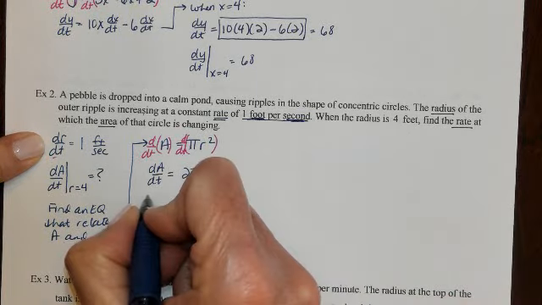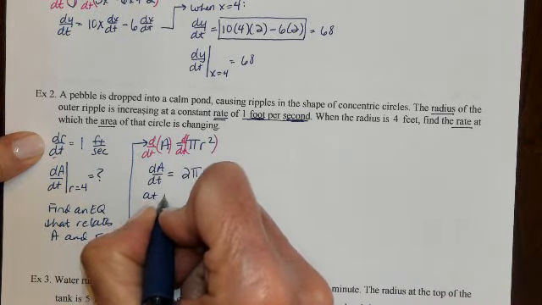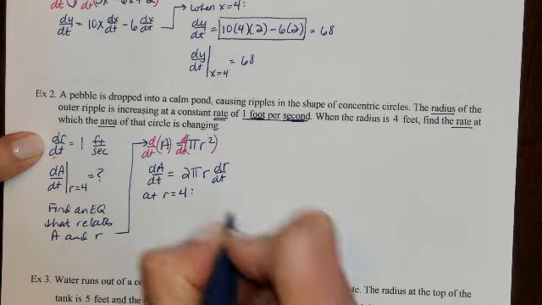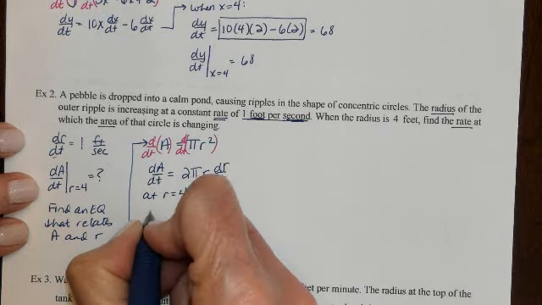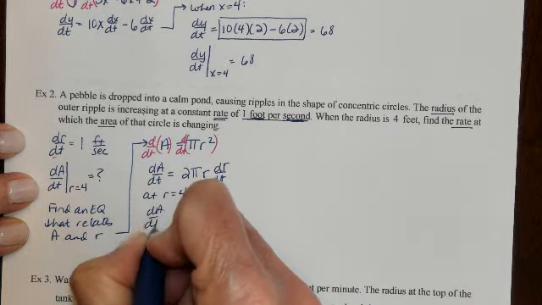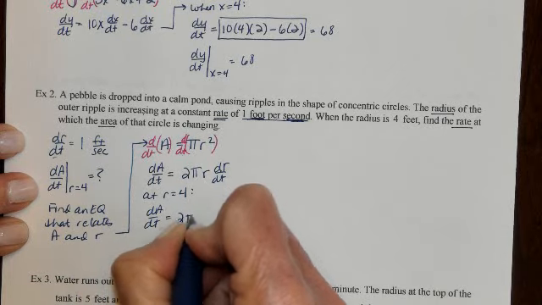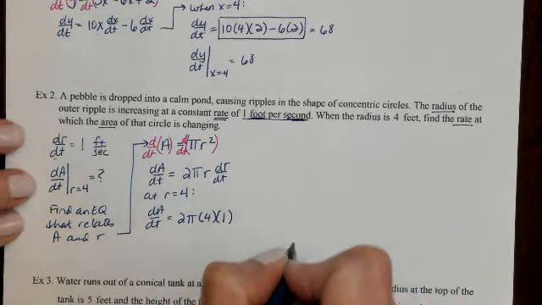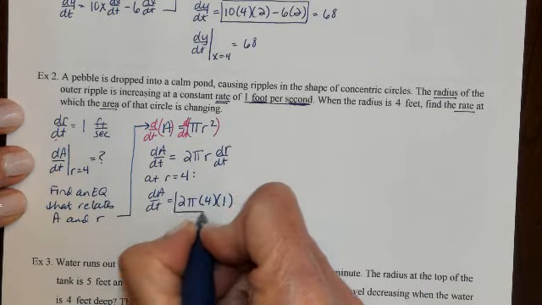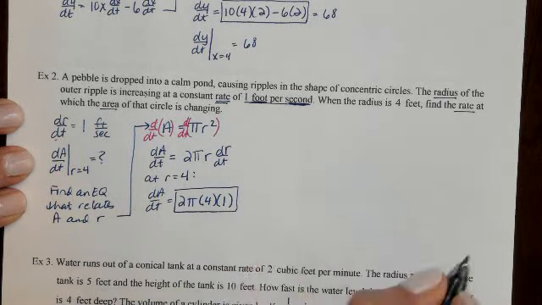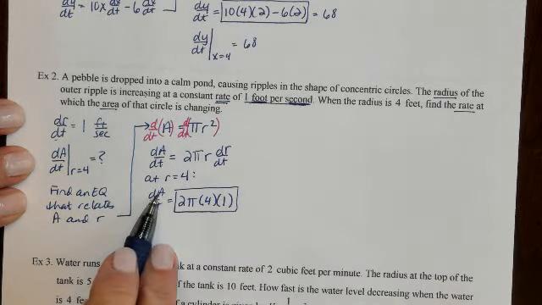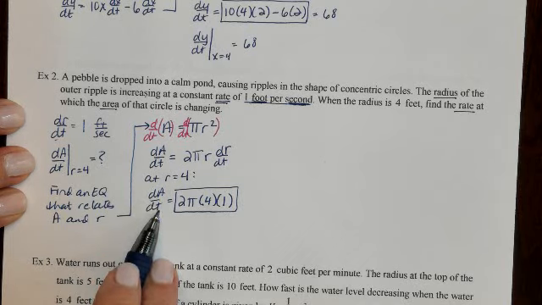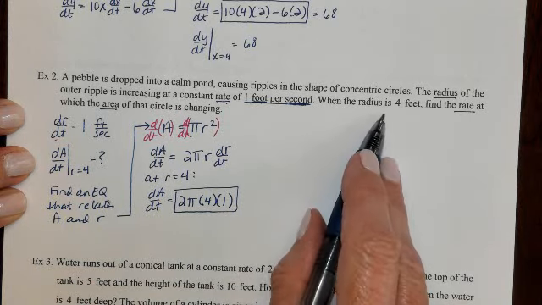So I'm going to say at r equals 4, or you could say when r equals 4, dA/dt is equal to 2 pi times 4 times 1. So I found the rate of change of the area with respect to time when the radius is 4 feet.